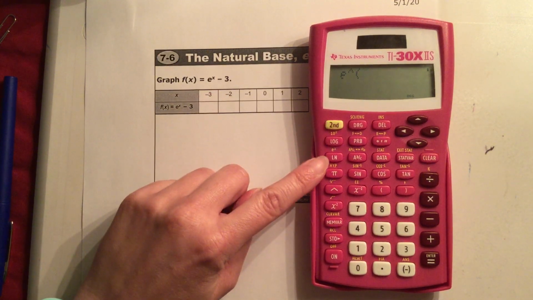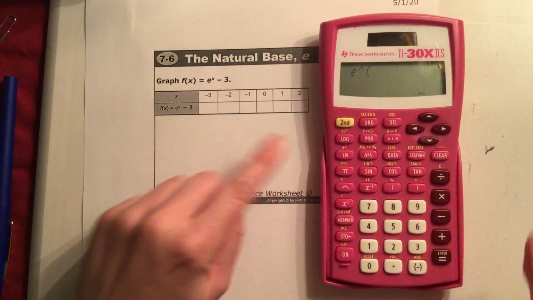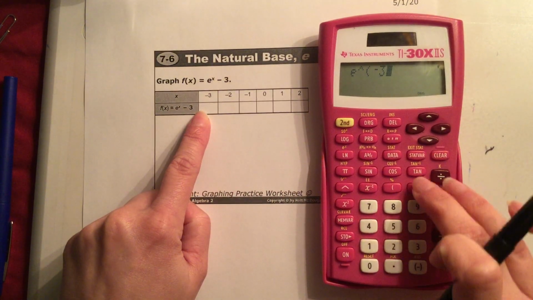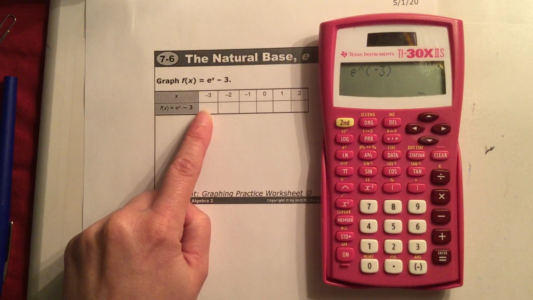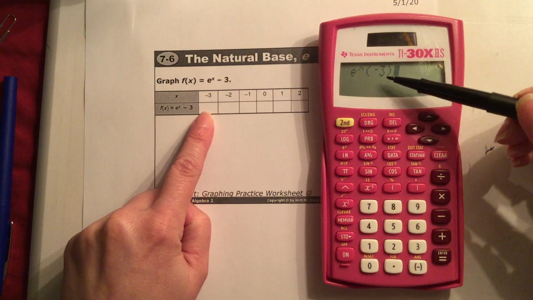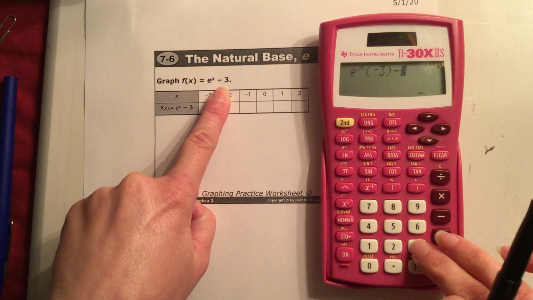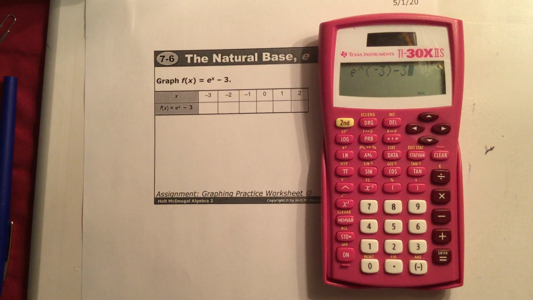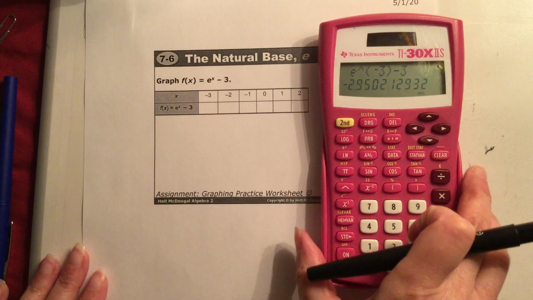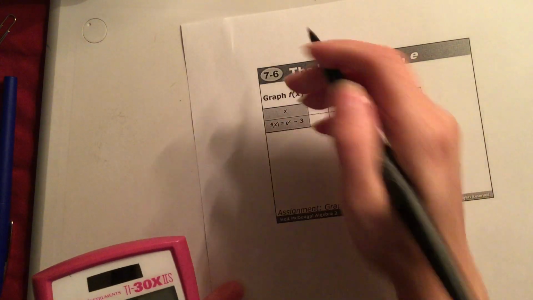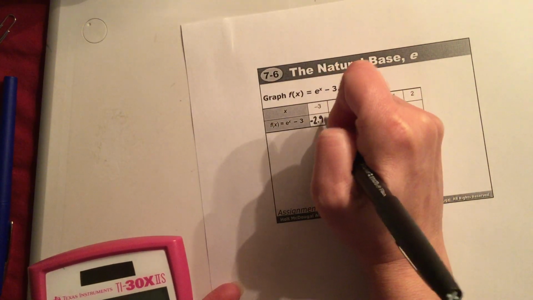So second ln gets you a base of E. E to the power of what? -3, close it. Because now your calculator knows that the exponent is a -3. This -3 is not part of the exponent. So the only way your calculator knows that is by closing the parentheses when you are done with the exponent. If I go ahead and hit enter, rounding to the 100th, -2.95.